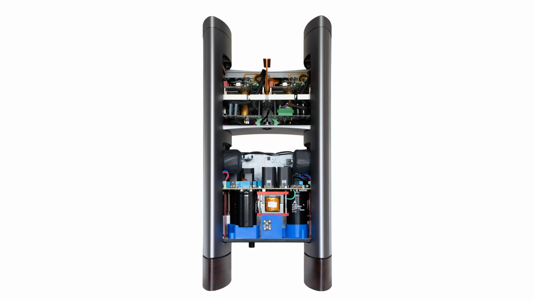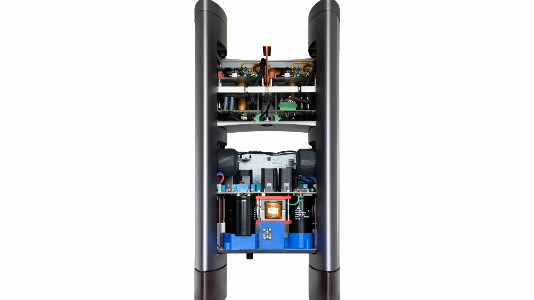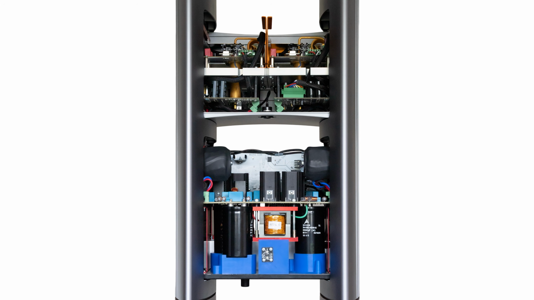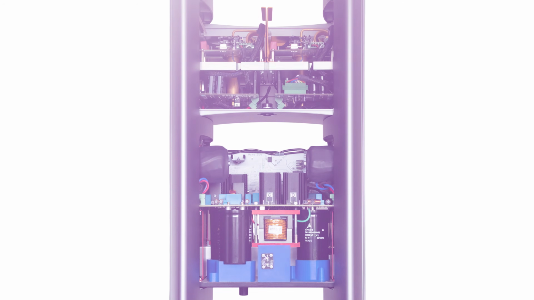Halcro is known for serious protection strategies. How do you keep protection invisible to the music in an integrated design? The same way we do it in the Eclipse range. The protection is not in circuit, the protection is parallel to the circuit. So we sense what's happening in the circuit and we provide that protection in parallel. Very, very fast protection, but it's not in circuit, it's not in line with the music.